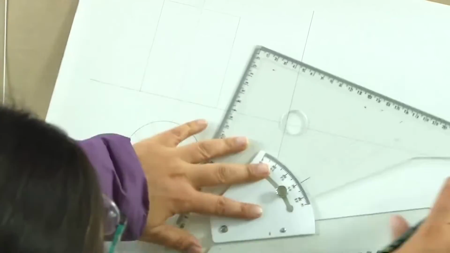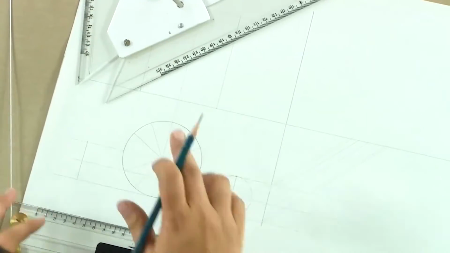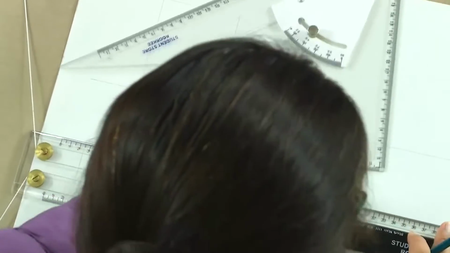So, we have the projections for this bigger one also, the bigger circle.